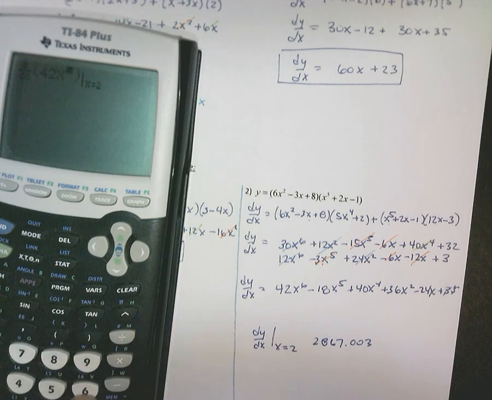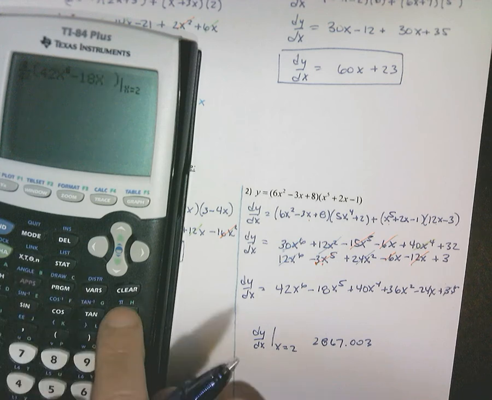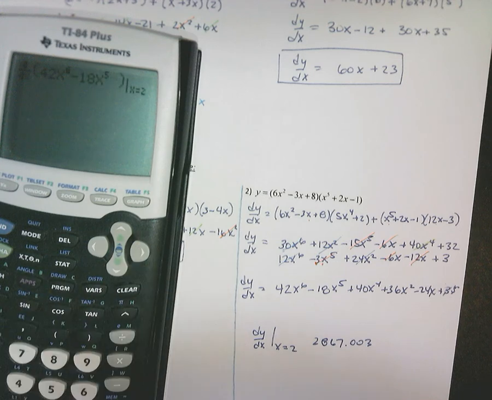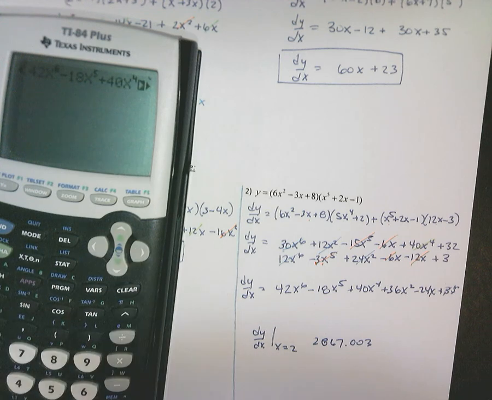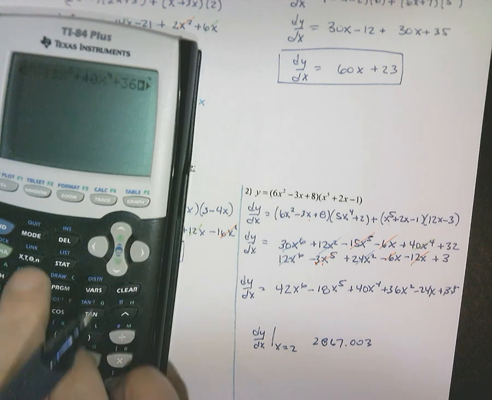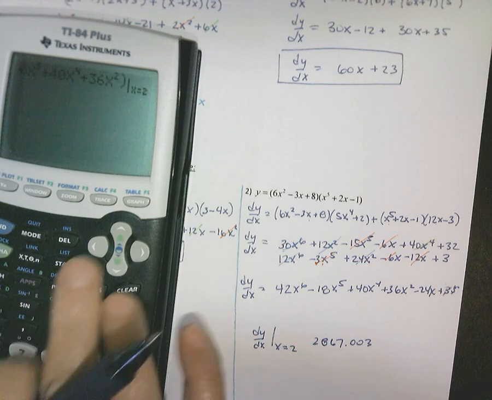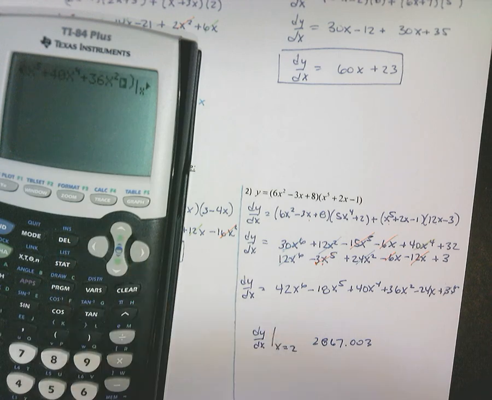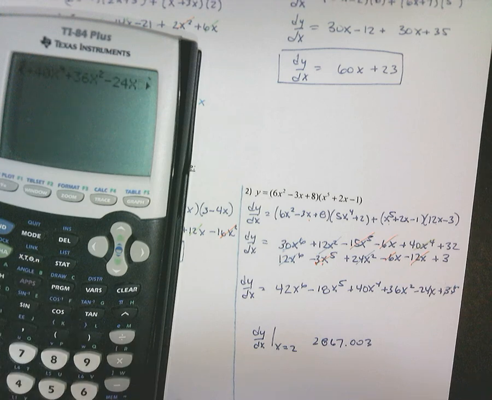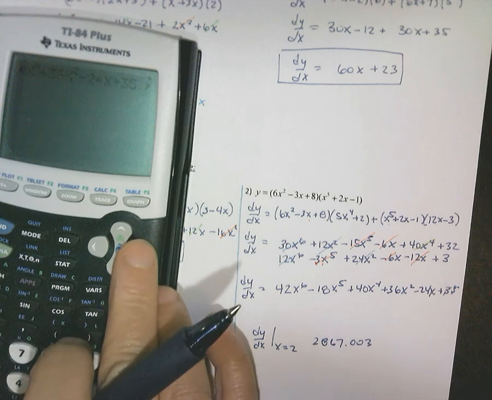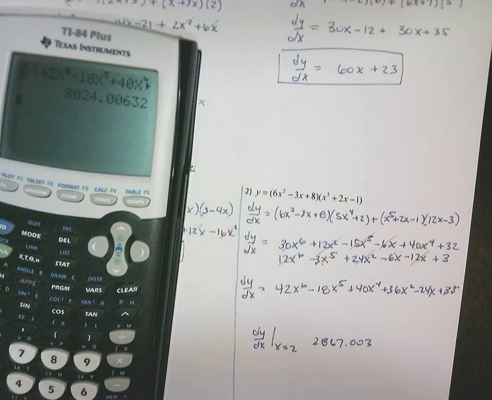42x raised to the 6th power minus 18x raised to the 5th power plus 40x raised to the 4th power plus 36x squared. Oops, I got out of that too fast. Minus 24x plus 35. Nope, I did do it.